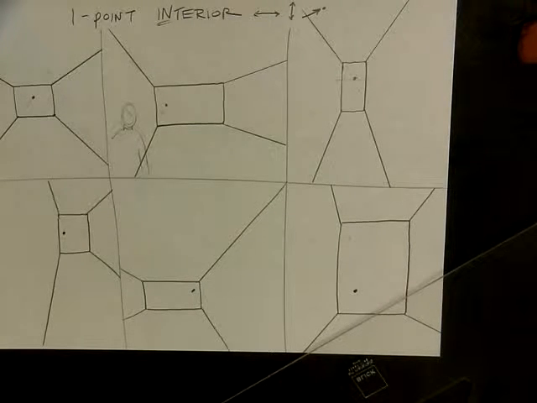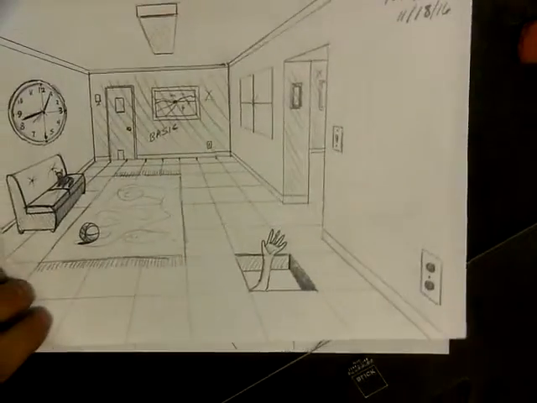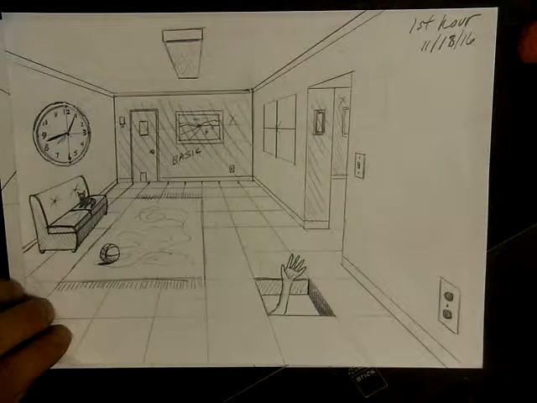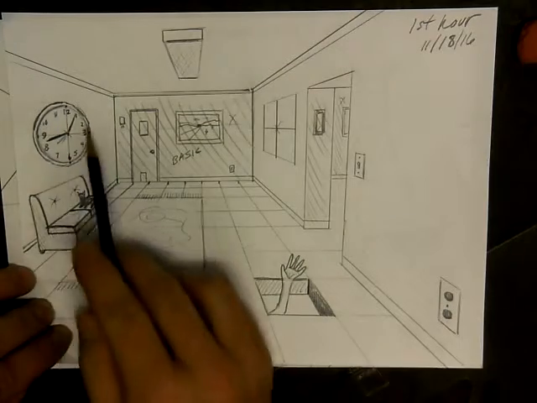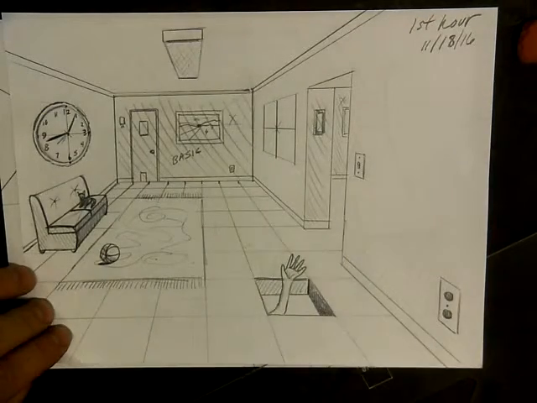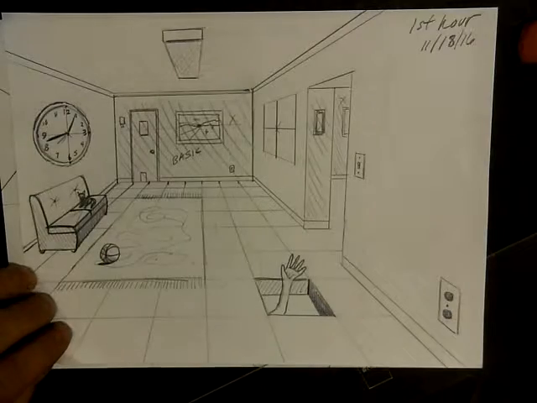All right, I am going to get into now drawing a one-point interior. By the time class is done, we're going to end up with something that looks something like this. This was first hour's little version. So I'm going to show you how to draw an ellipse, how to draw a couch, a rug, some doors and lights and hallways and all kinds of cool stuff. Even a checkerboard floor. Here we go. Grab one more page.